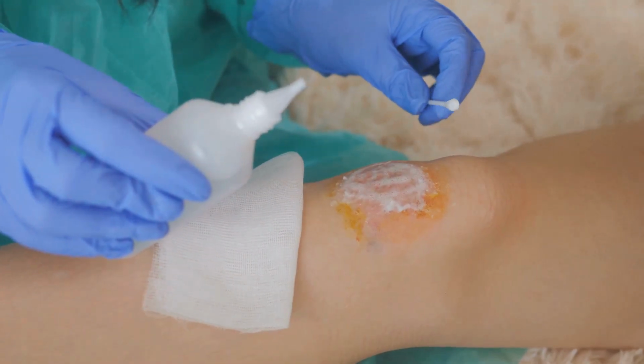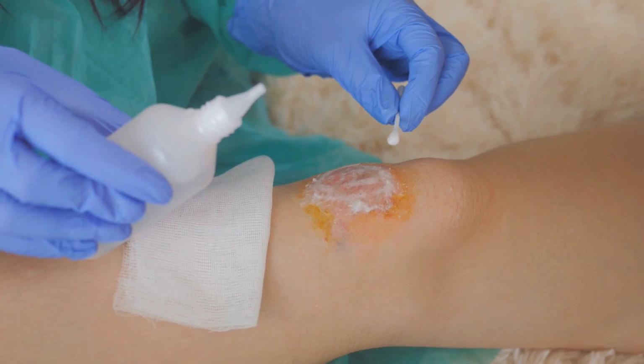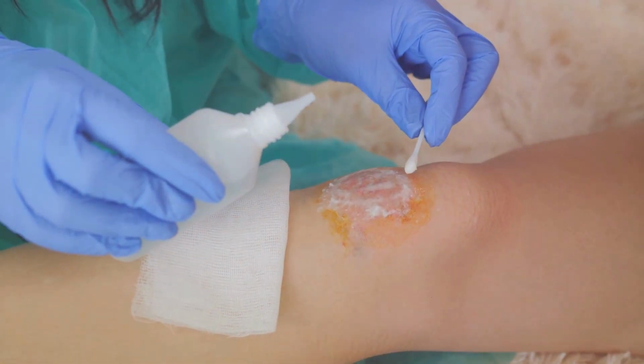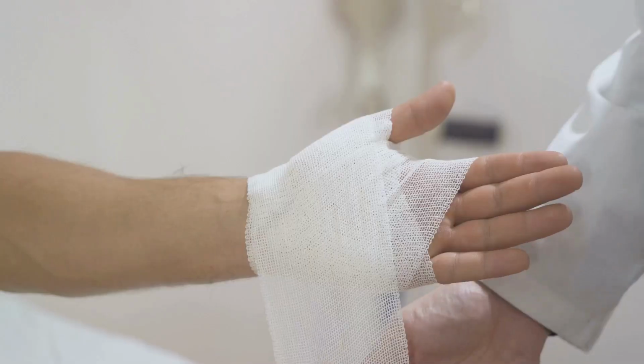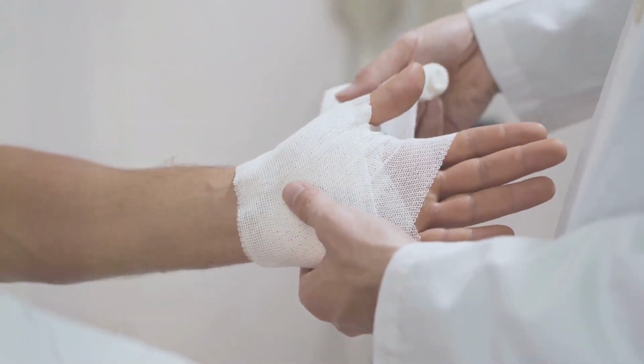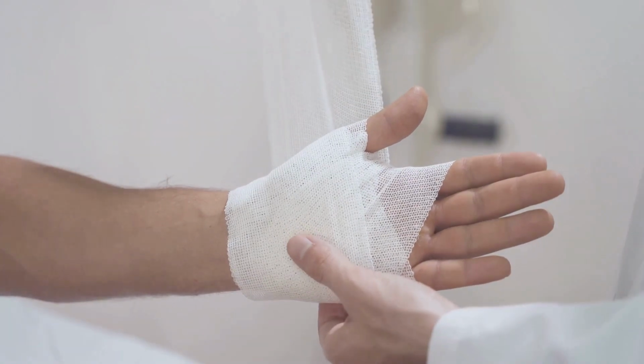The presence of devitalized tissue necessitates debridement, a therapeutic approach aimed at removing the dead or damaged tissue to enhance wound healing. And as for the question of whether a wound will heal with devitalized tissue, it's a resounding no. So, the next time you come across a wound, remember that what lies beneath the surface, the devitalized tissue, plays a significant role in the healing journey.